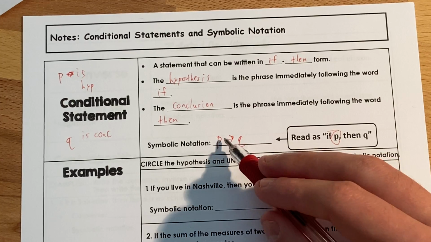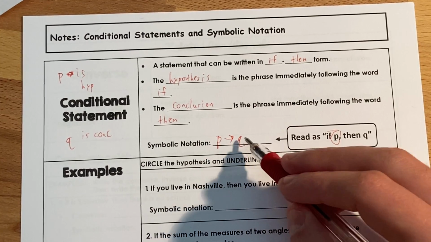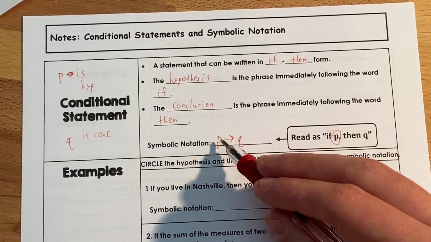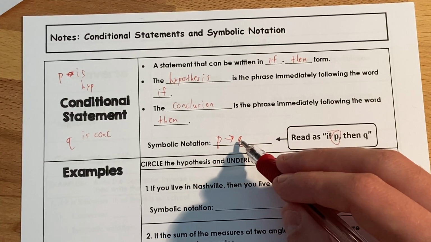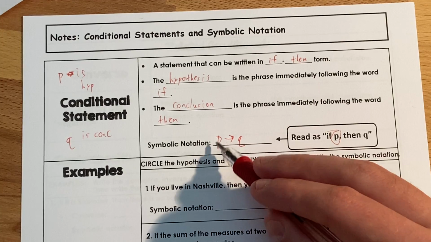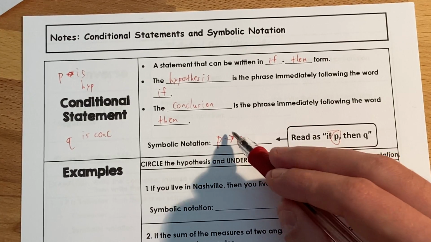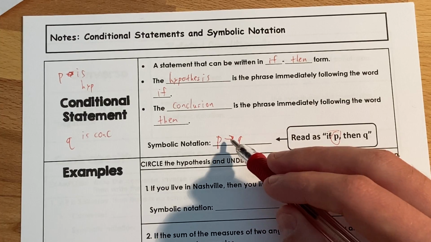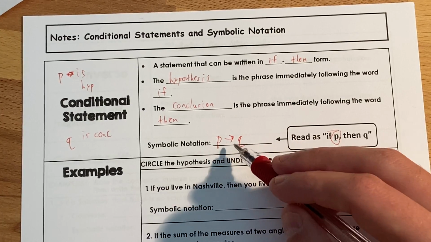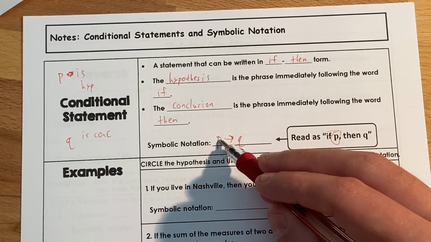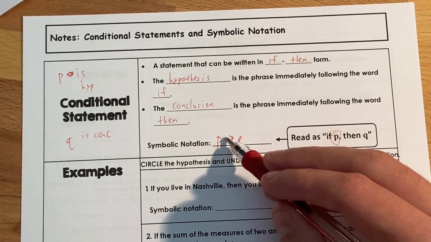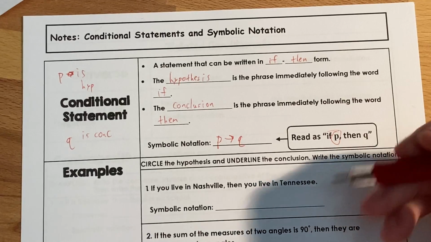It's an arrow because it is saying you're starting with P and you're going to Q. The arrow is not pointing to the left because that is not what's being said. You're not saying if Q then P. You're saying if P then Q. So you do have to make an arrow going in just one direction. There is a time where you can have it in both directions, but that's a biconditional. We're not doing that right now. Just like in the sentence, you're starting with a hypothesis and then you're going to the conclusion.